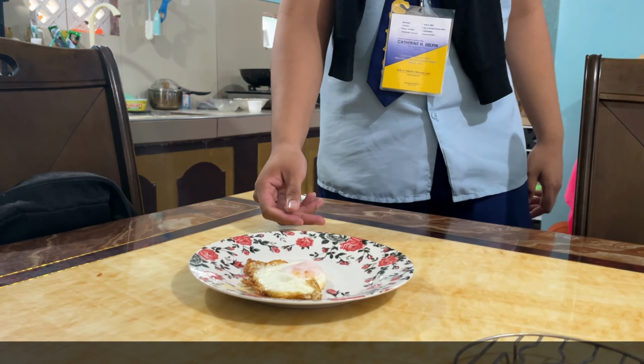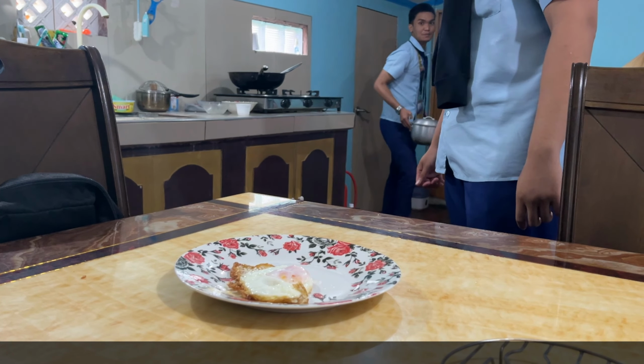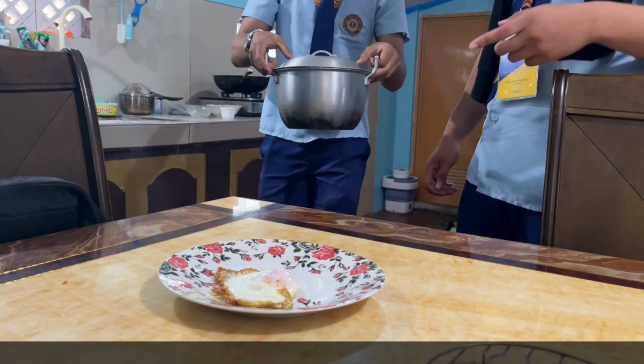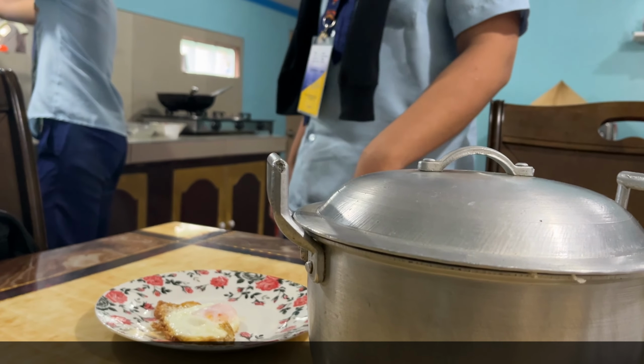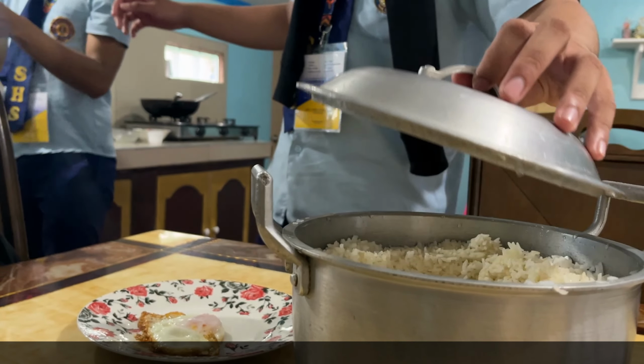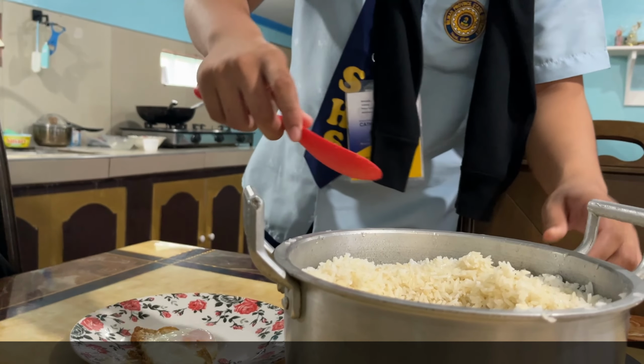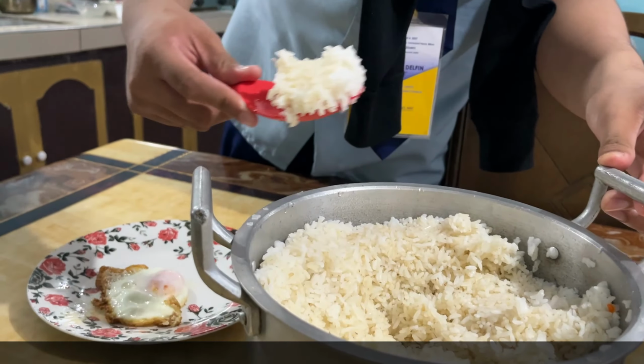Pritong itlog. And there you have it, a perfectly cooked sunny-side-up egg, brought to you by the wonders of molecular gastronomy. We've explored emotions, protein denaturation, the Maillard reaction, and the impact of ions on protein coagulation.